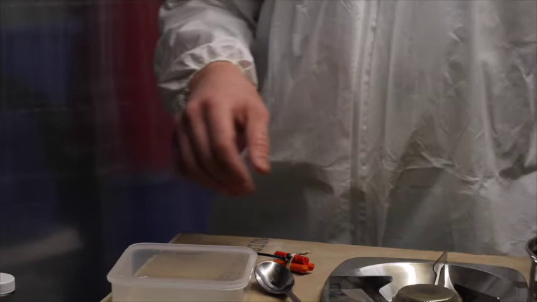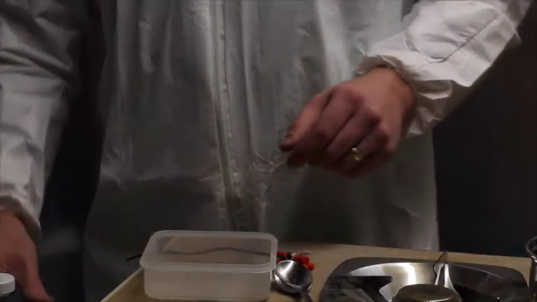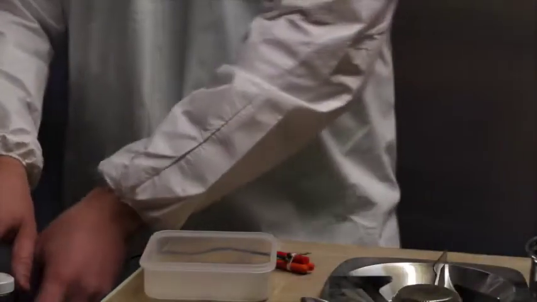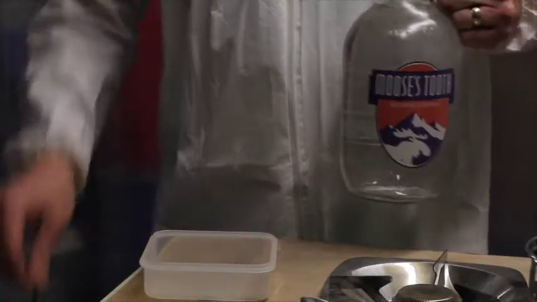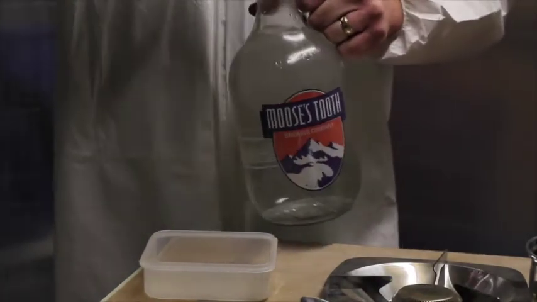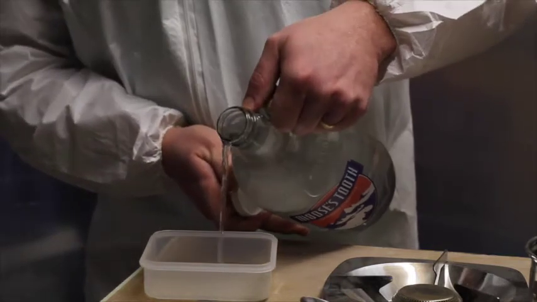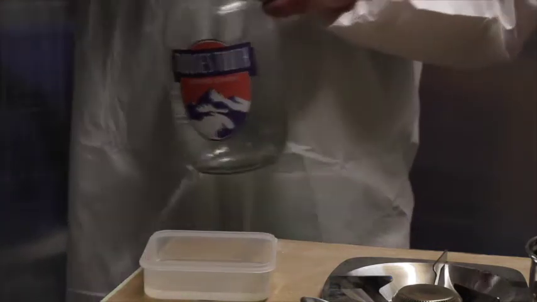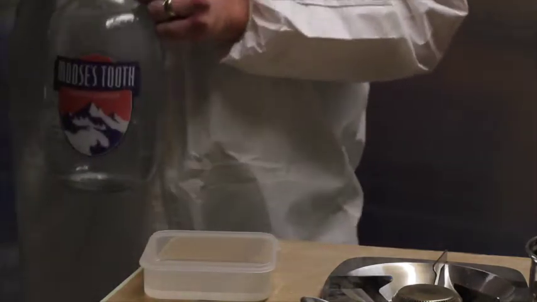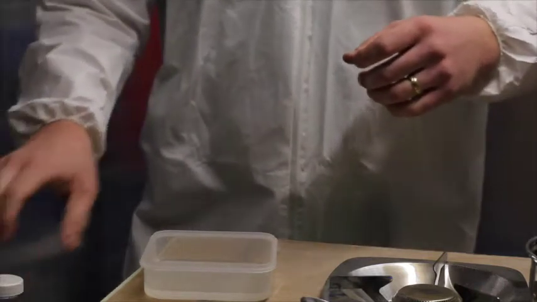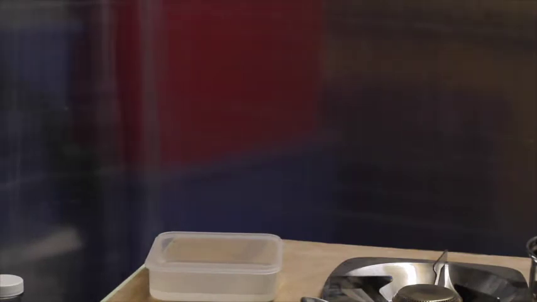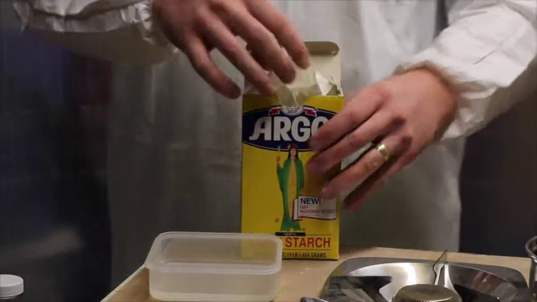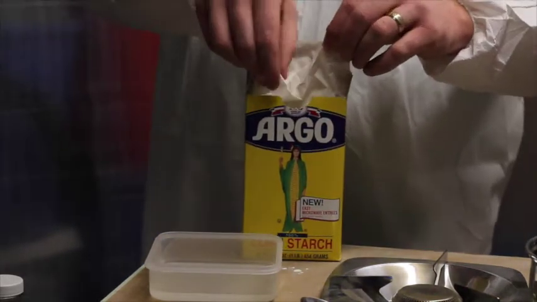Now, the difference between the two types of fluids that we're looking at is essentially you've got Newtonian fluids and non-Newtonian fluids. A Newtonian fluid would be something like water. It takes the shape of whatever it's in. Fluid in the most traditional sense. The other type of fluid is a non-Newtonian fluid, and we see that with something like cornstarch and water.